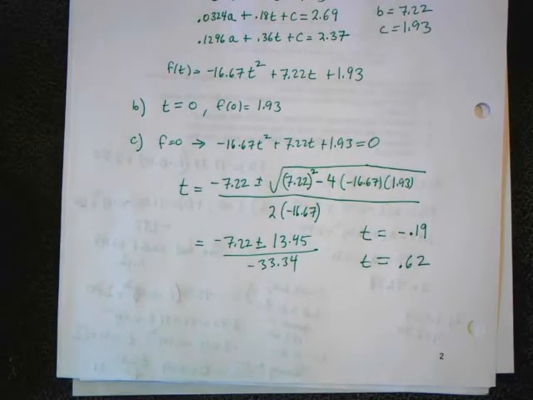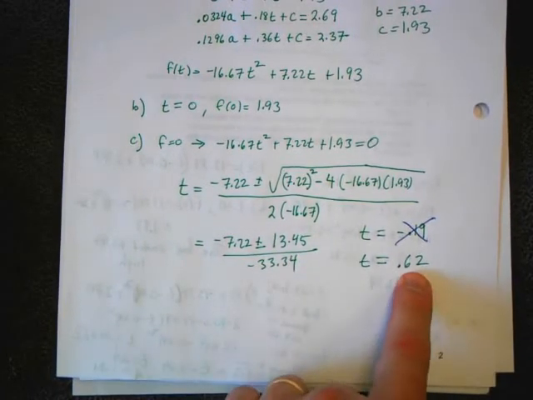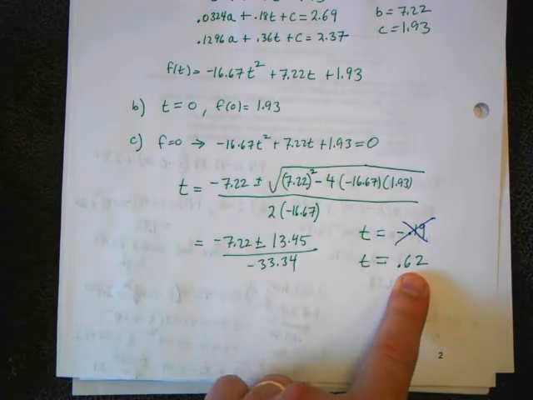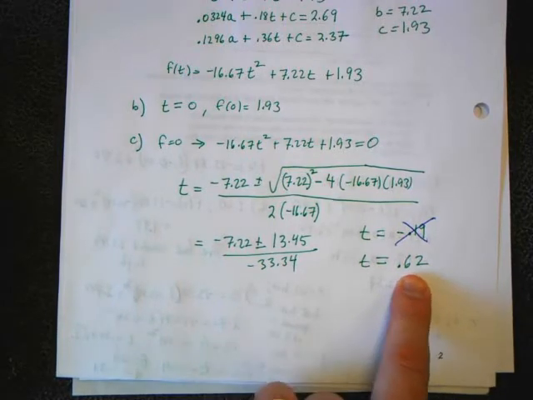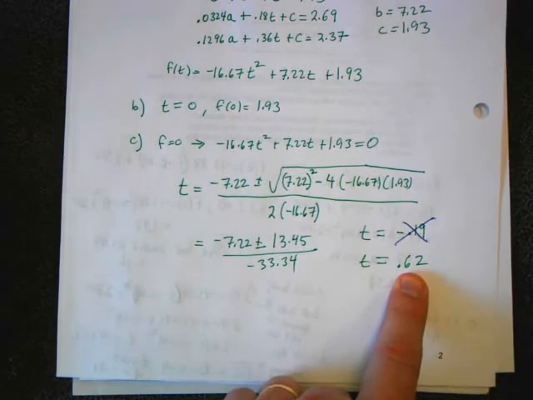Once again, I think one of those answers is valid and one of them has to be thrown away. Which one do you throw away? The negative. Time can't be negative, so we throw away that one. And once again, what does this one mean? That's when the ball hits the ground. So that 0.62 means the same thing it did last time. The ball hits the ground in 0.62 seconds.